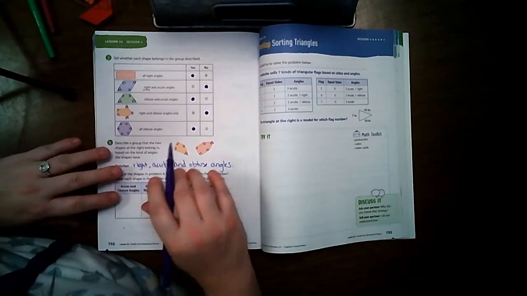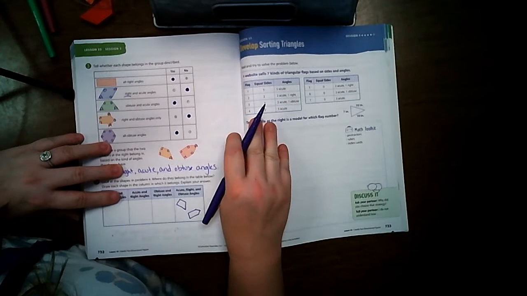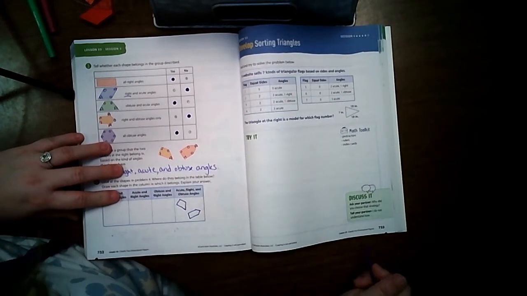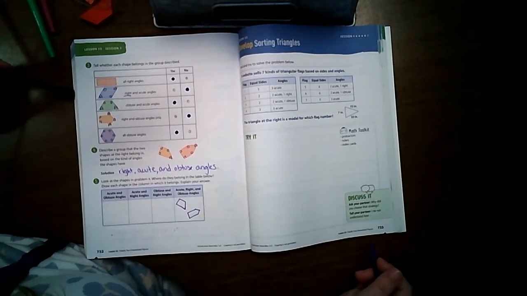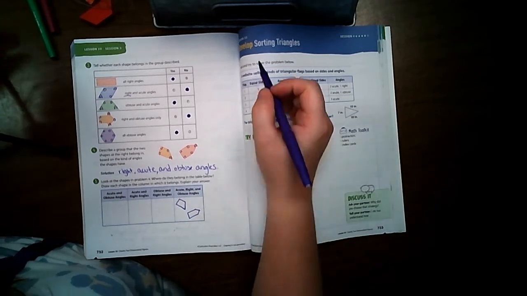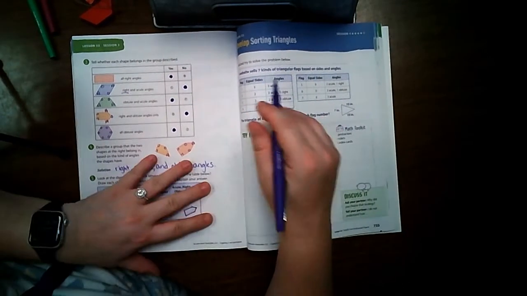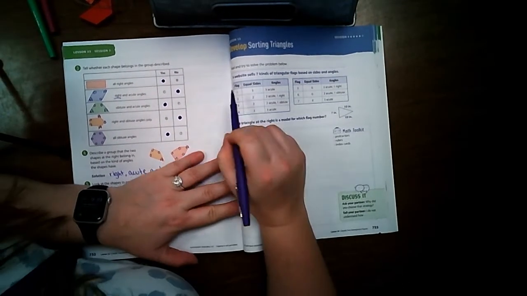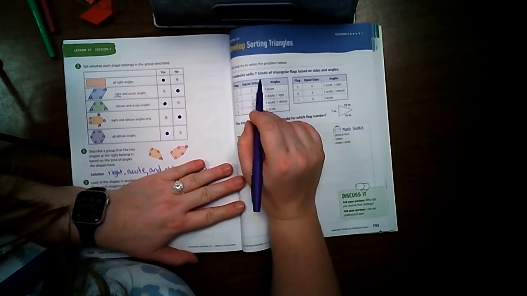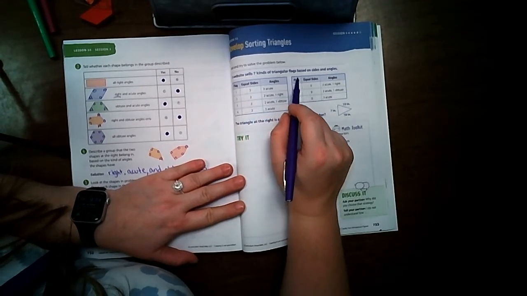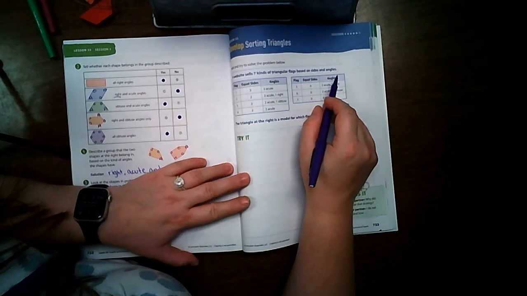Welcome back. We are working on Lesson 33, Session 4. Turn to page 733 in your Volume 2 math book. And this one we are working on sorting triangles. So let's get started. A website sells 7 kinds of triangular flags based on sides and angles.